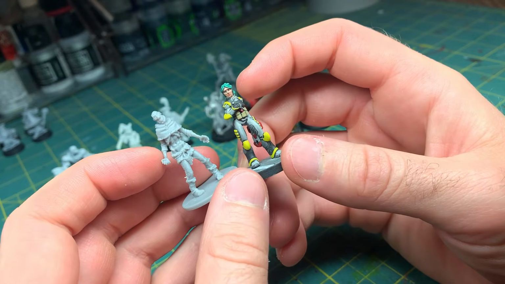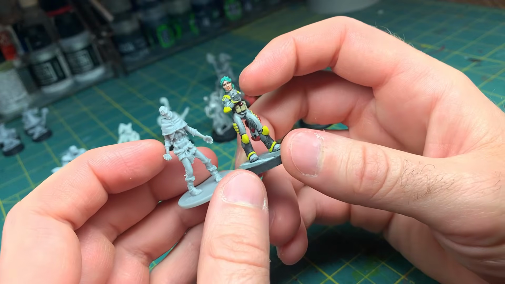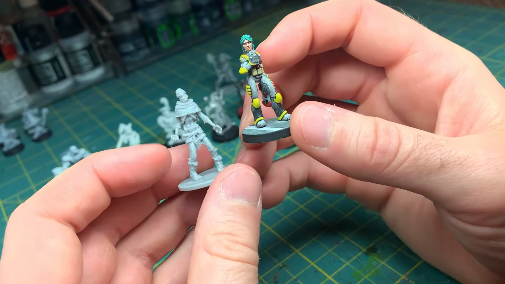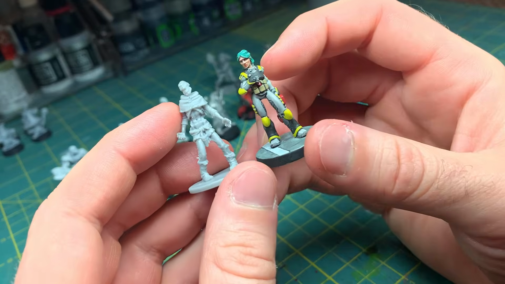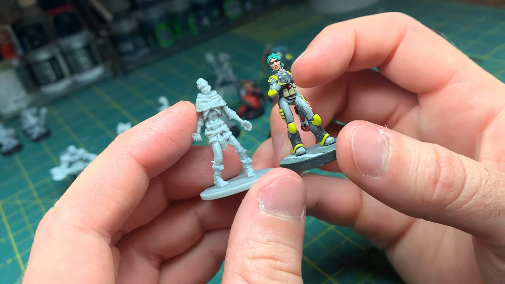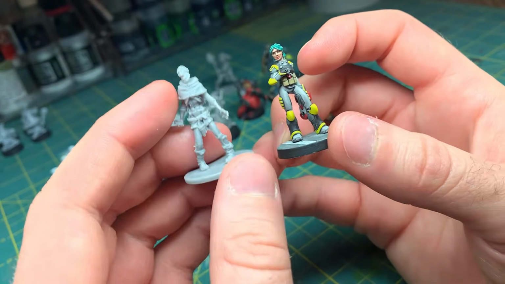Look at how thin this arm is. Like that, maybe that wrist is 2 millimeters. The legs, the feet, everything is so tiny and so fine. It's not bad. It's still a great figure.